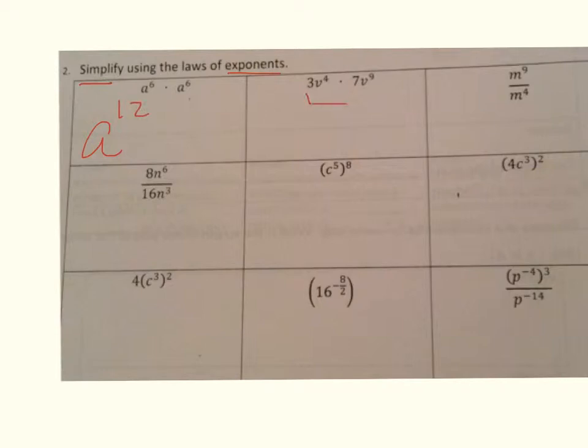Now on here, you got to multiply the numbers first, so 3 times 7 is 21, and because you have like bases on the v's, you're going to add those. So v to the 4th times v to the 9th is v to the 13th, and that's your answer, 21v to the 13th.